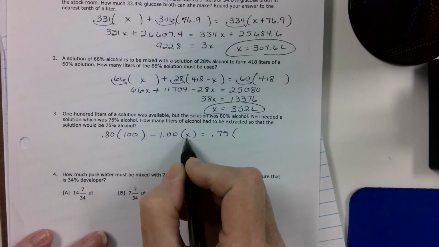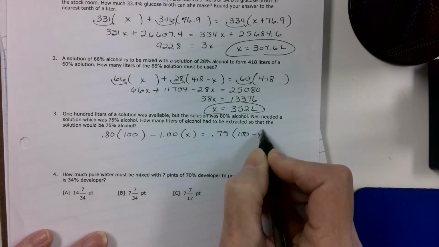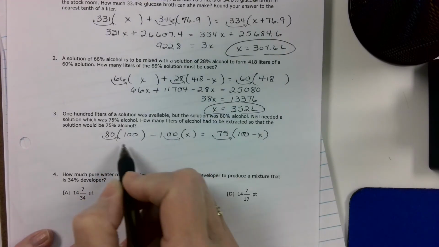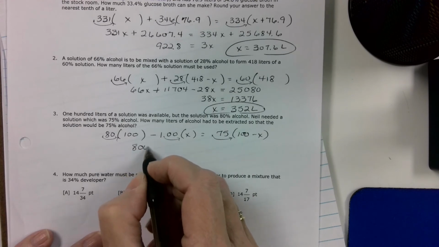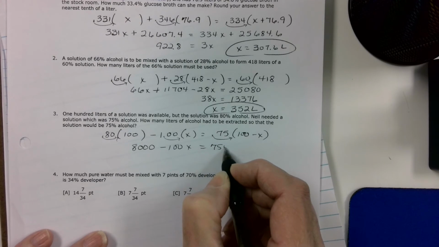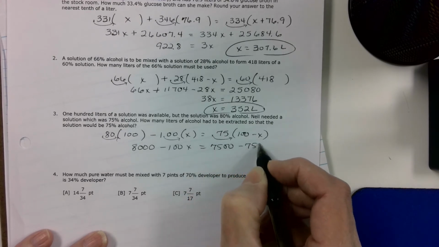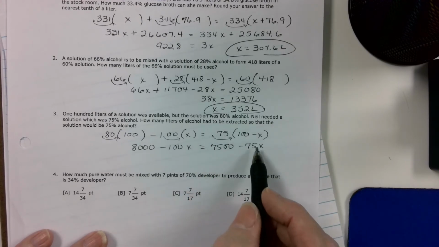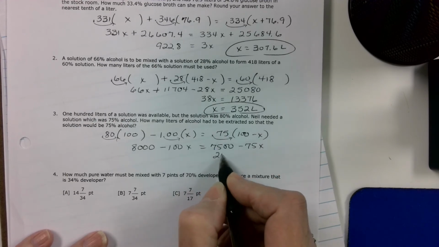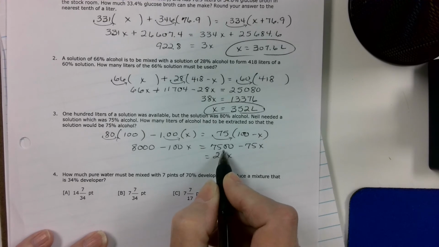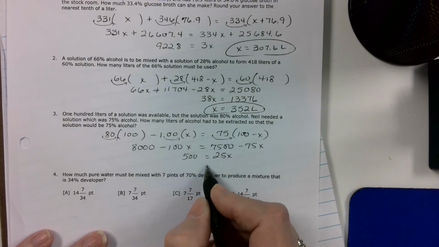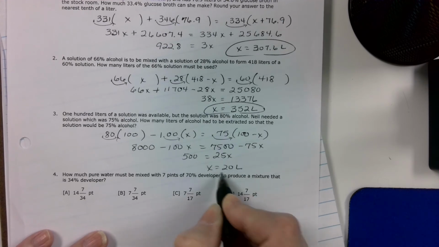But if we have 100 and we take some away, we're going to have 100 minus x. Move it over. Do your distributive property. 8,000 minus 100x equals 7,500 minus 75x. If you bring this one over here, it becomes positive, and I'll get 25x on this side. Subtract this from both sides, and I'll get 500. Divide both sides by 25, and you get that x is 20 liters.